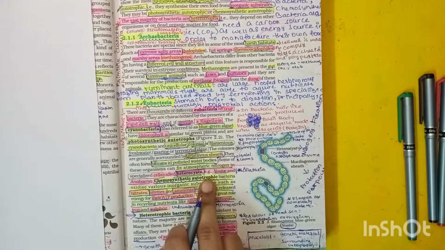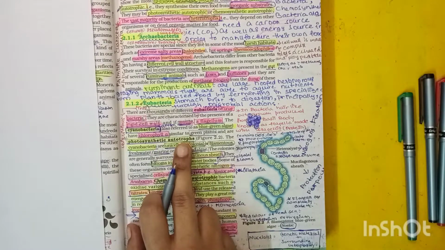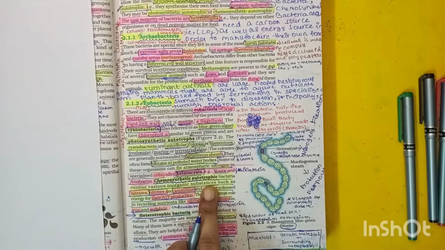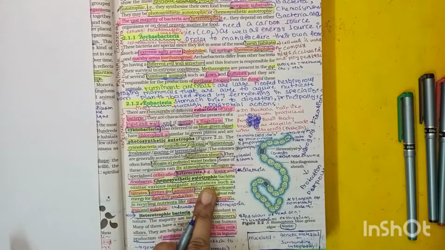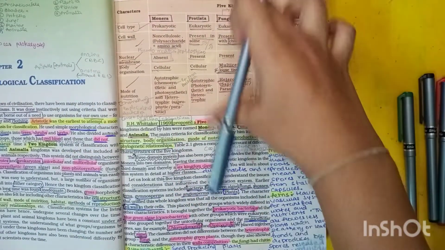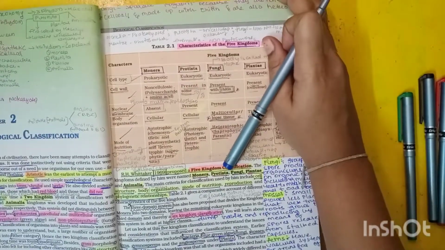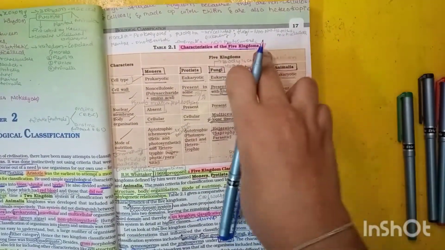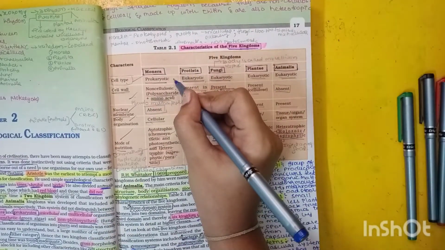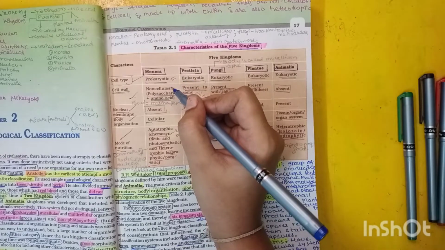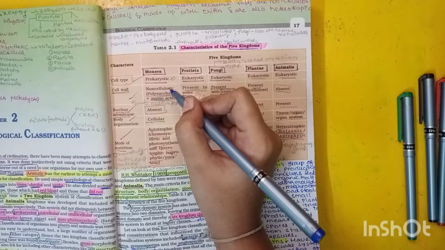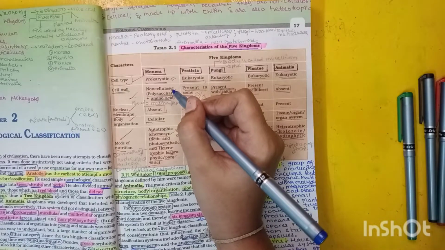And now chemosynthetic autotrophs. We have seen photosynthetic autotrophs, right? Now we will see chemosynthetic autotrophs. You can get a confusion: what is chemosynthetic, and what is photosynthetic autotrophic nutrition? Turn the page again, come to the Bible, whatever it is, for the biological classification. Monera, you can see, right? These are prokaryotes. What is a prokaryote? Which does not have a well-defined nucleus, and membrane-bounded cell organelles are absent. Those are known as prokaryotes.